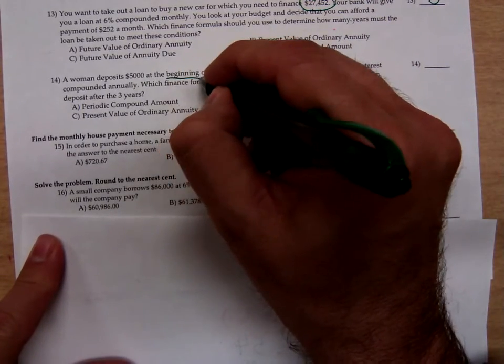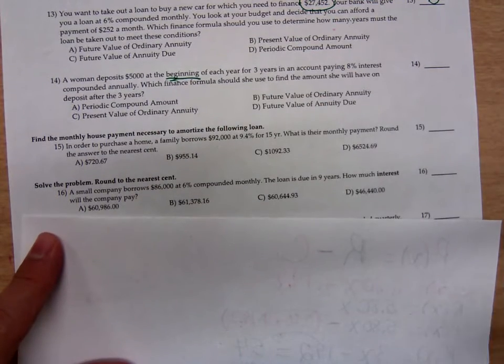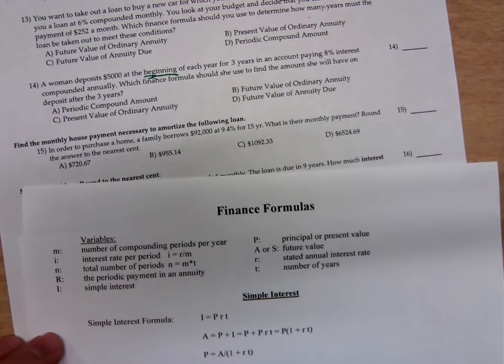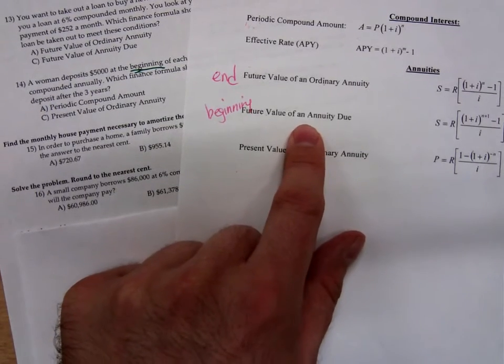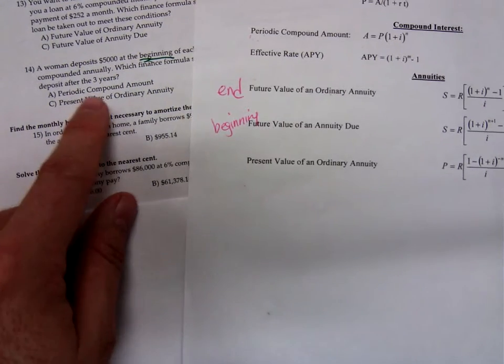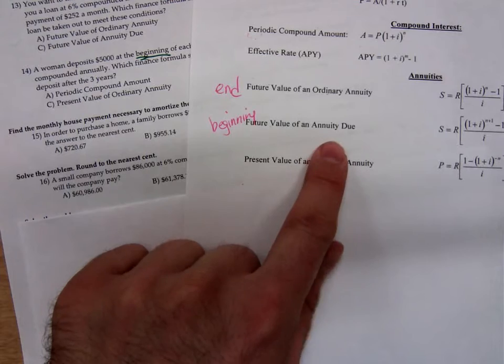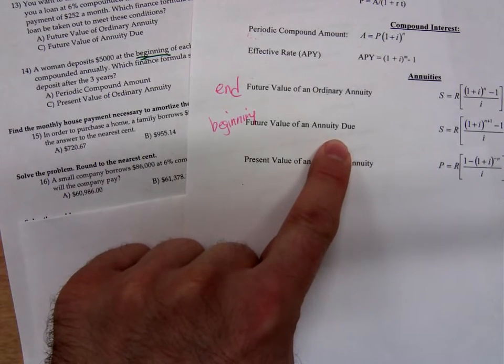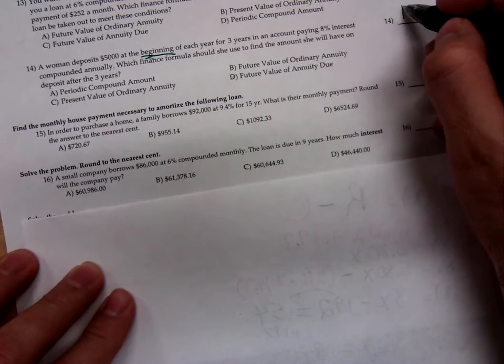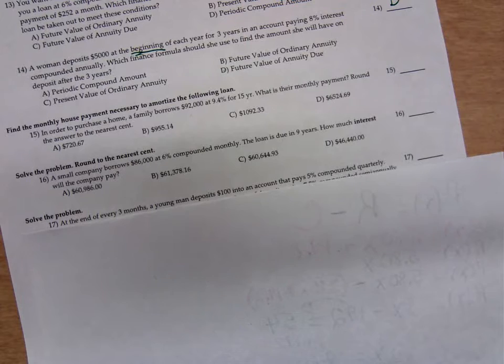First of all, is it an annuity? Yes. There's only one annuity formula that involves an annuity due, the beginning of the time period. If you want to find the amount of money in the account 3 years in the future, that would be the future value of an annuity due. Not a lot of work to these. Future value of an annuity due, so that one's D. So they're not all B. That's the moral of that story. Any questions?